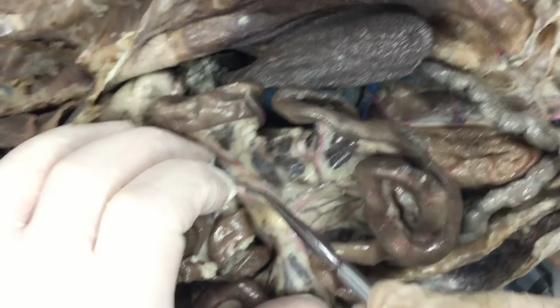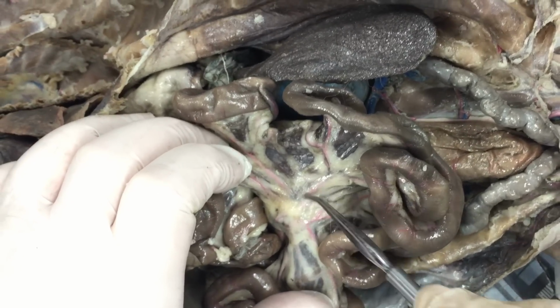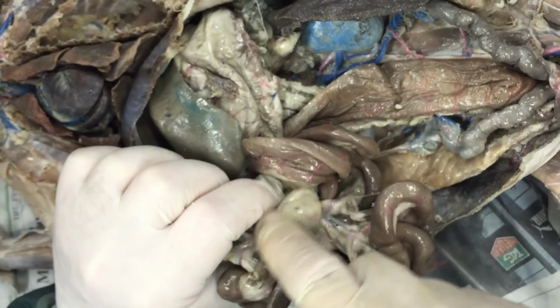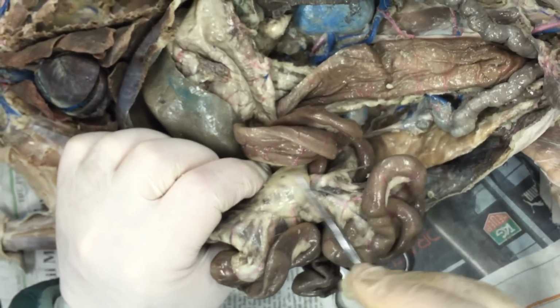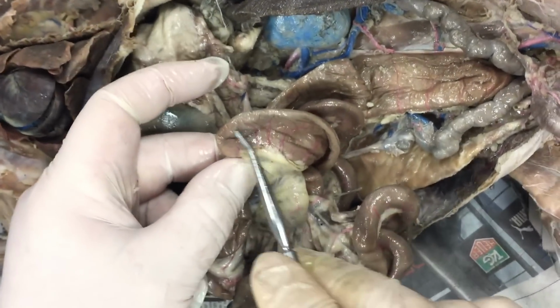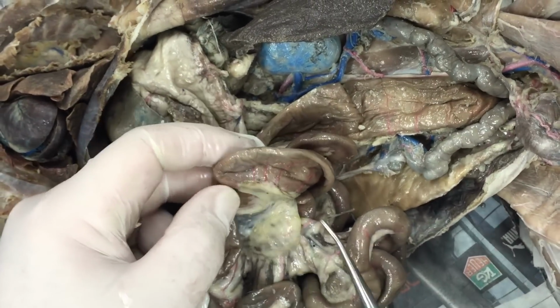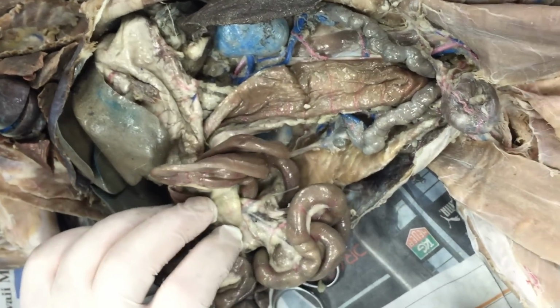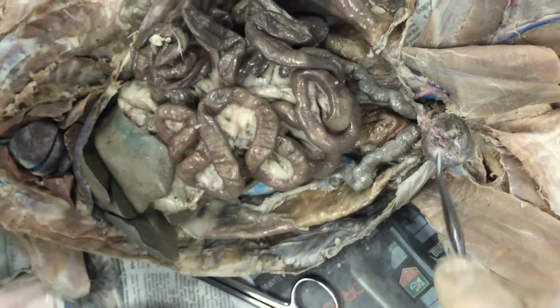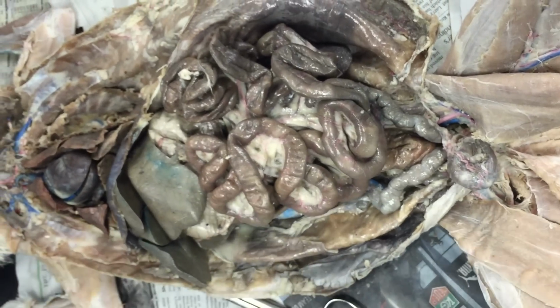The small intestine is held together by mesentery, and of course all those reds are off the mesenteric artery. The center part is a lymph node called the cisterna chyli. It's right there. And then the cecum is always close to the cisterna chyli. That's the cecum, the blind pouch of the large intestine. That pretty much covers everything you're going to find in the abdominal area.